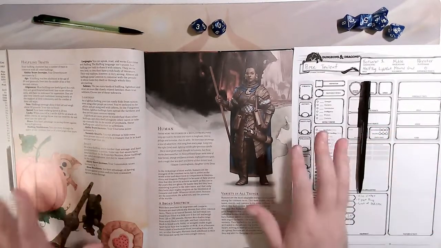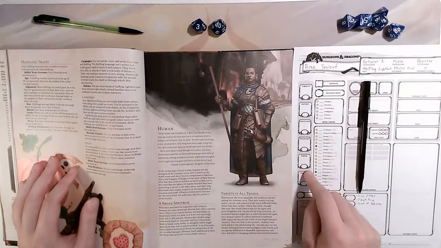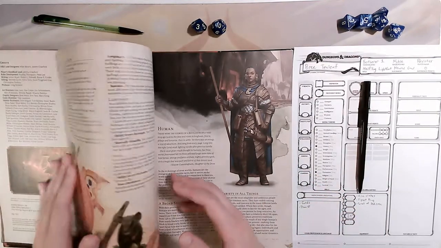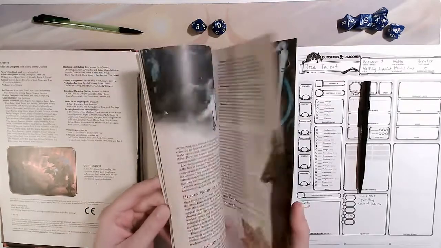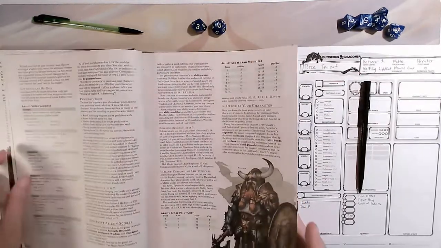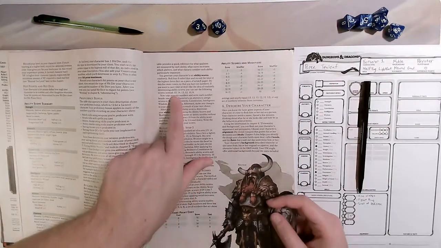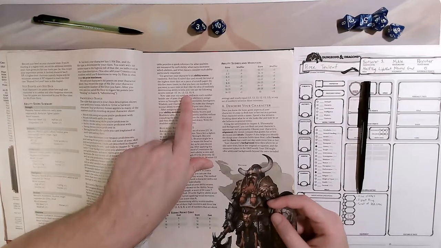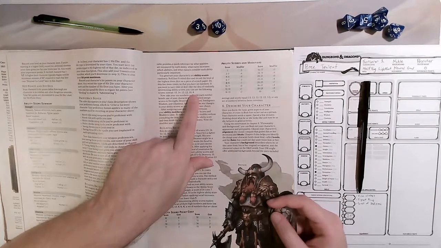Now, there are a couple of different ways that you can determine your stats. My recommendation for new players is that if you look in the book, there's actually preset stats for you. So if we come in here, it recommends you use 15, 14, 13, 12, 10, and 8.